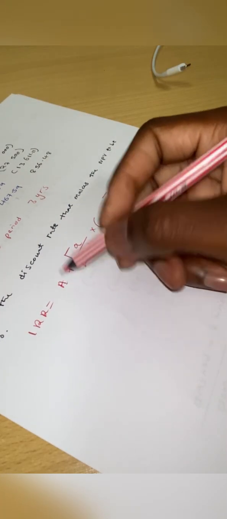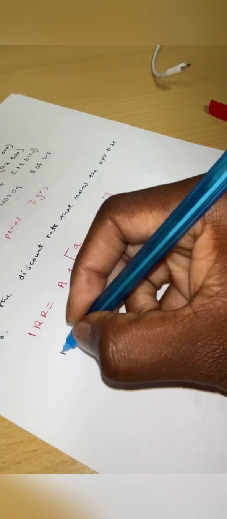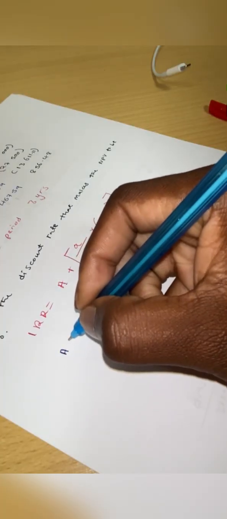Because when we started answering question B, if you remember the first part, we used the NPV approach to make a decision, and what we found was 856, which was a positive NPV. When we were using 20% for question A, it gave us a positive NPV.